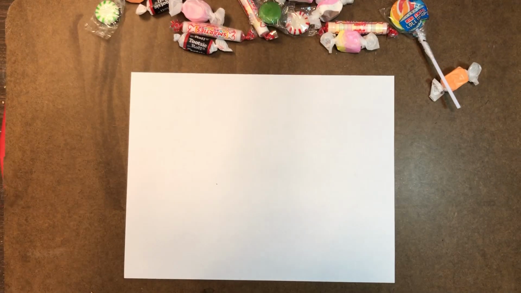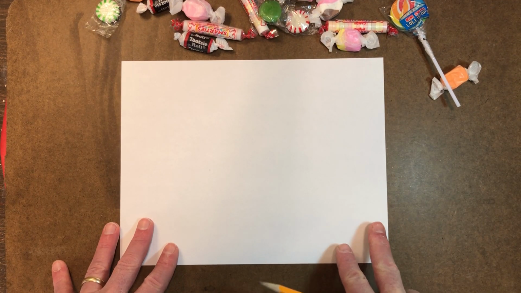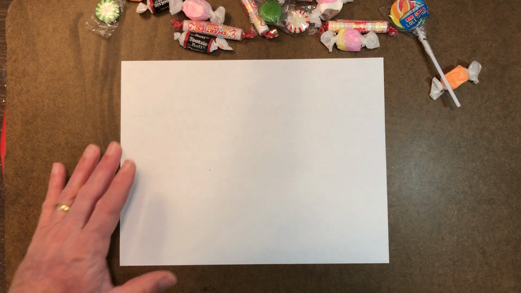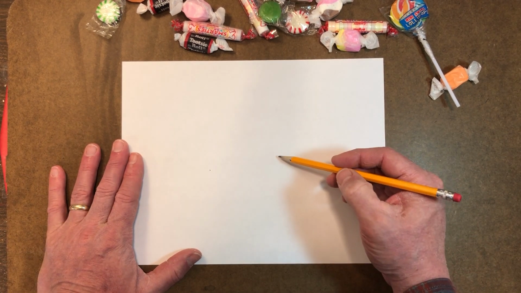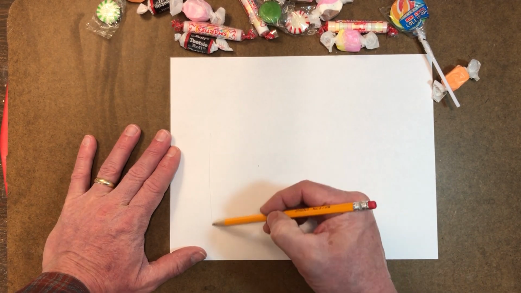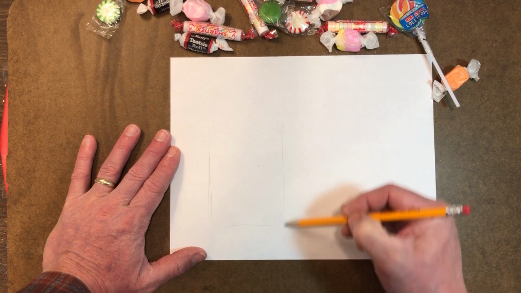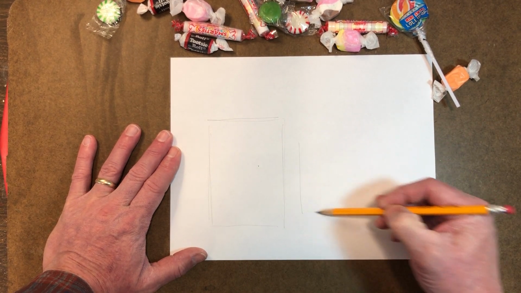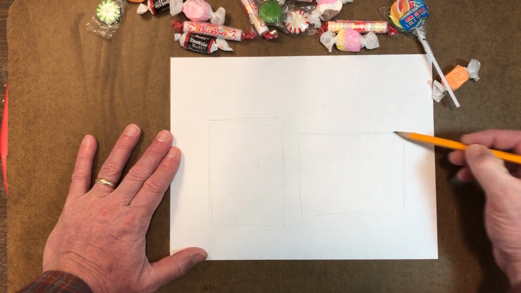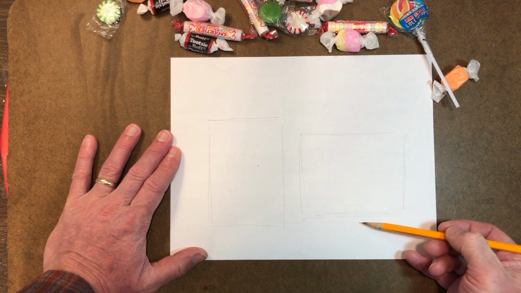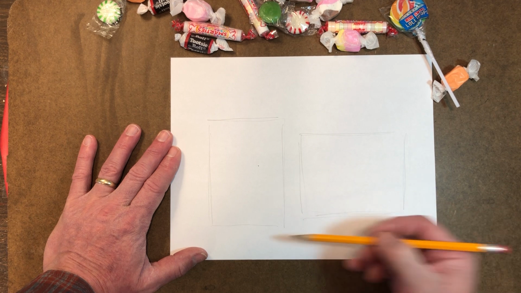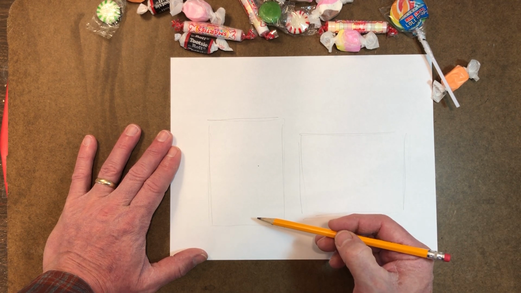So to get started, what I'm going to have you do, and some of you may have already started, which if you have, that's wonderful. But if not, this is what I would think about. First of all, am I going to have my paper vertical or horizontal? And these are just small drawings, maybe 4 inches by 3 inches. I just want to work out my composition.